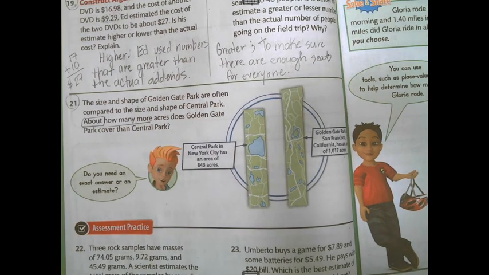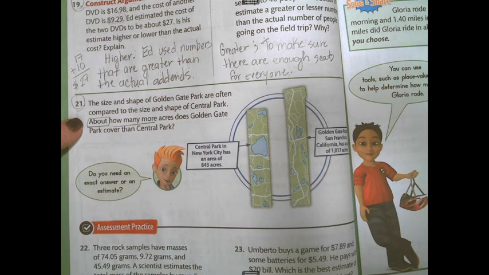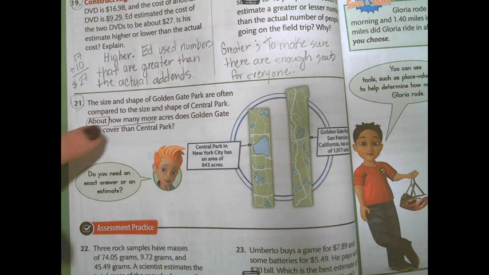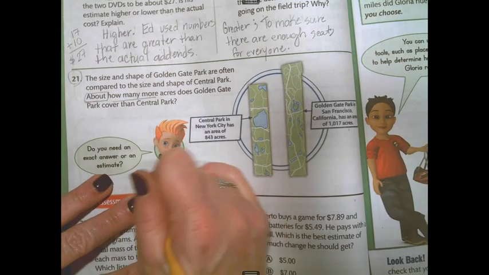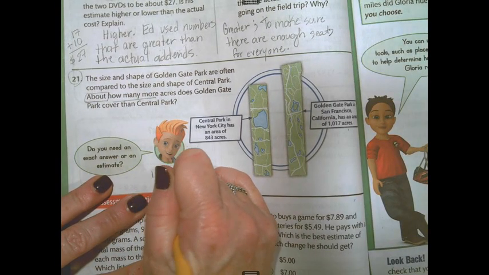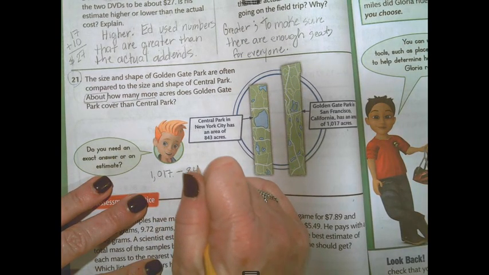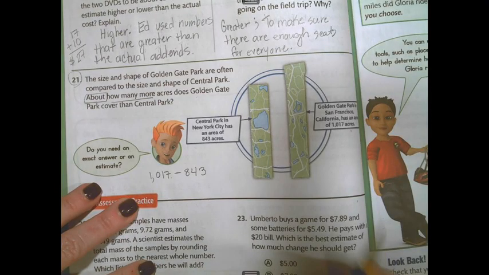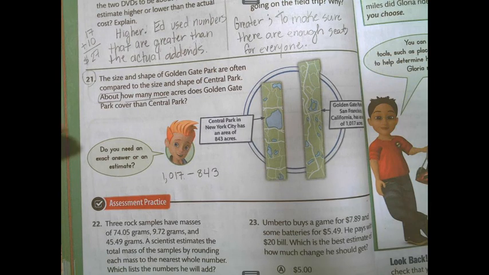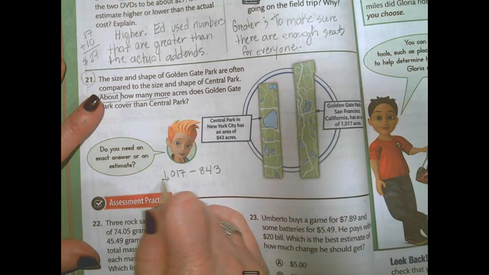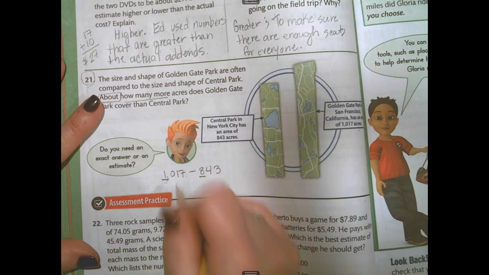So the question was about how many more? So I see two key things there. First of all, I do not need an exact answer. I need an estimate. The second thing is I know I'm subtracting because of the word clues, how many more. So the larger of the two parks is 1,017. That's our park in California. So if we subtract the 843, the acreage of the park in New York City, we can find the difference in size of the two parks. Now we're going to estimate. So we're going to round to the nearest 1,000, the front digit in this number, and the nearest 100, the front digit in this number.